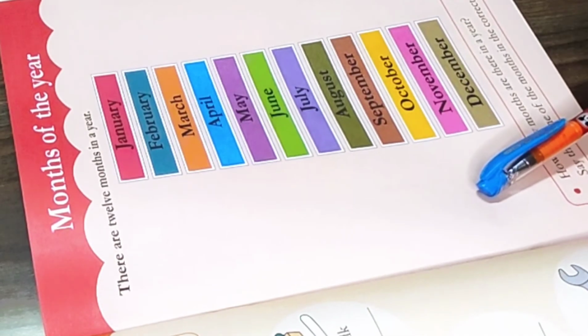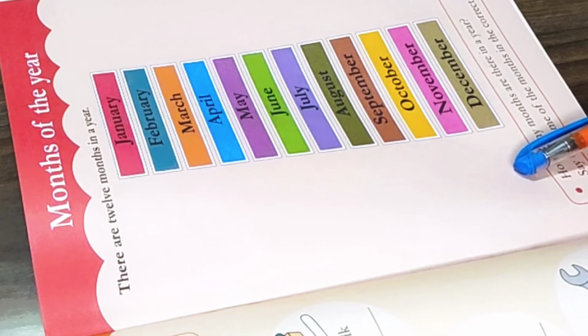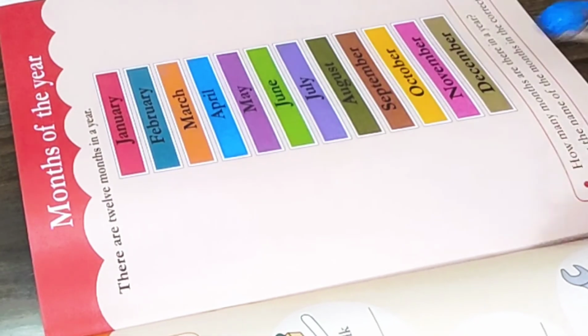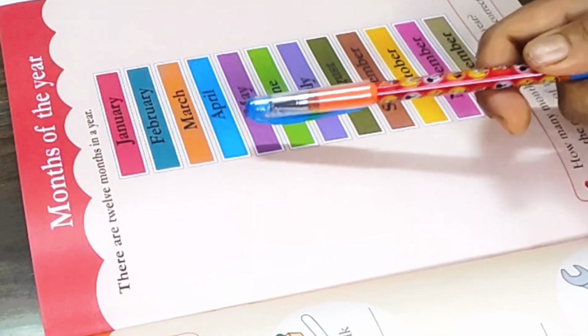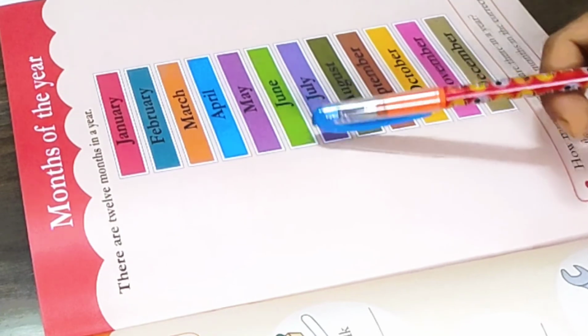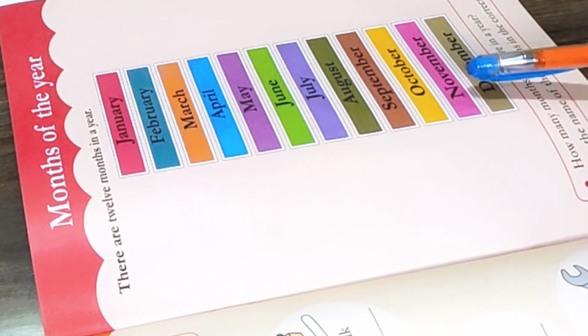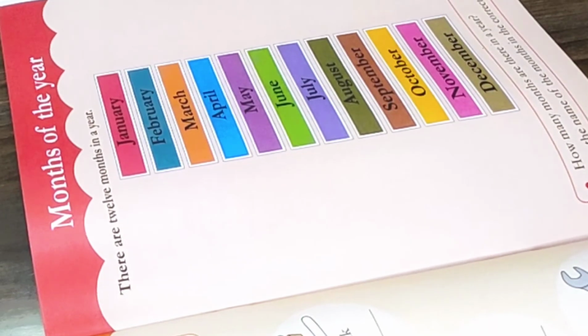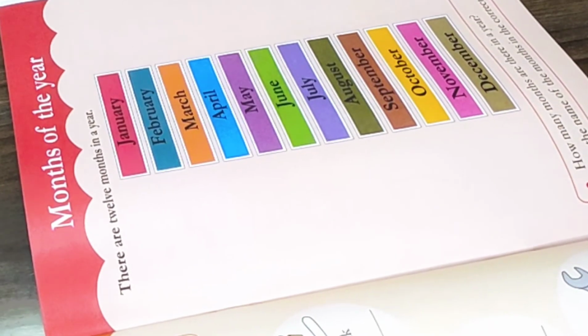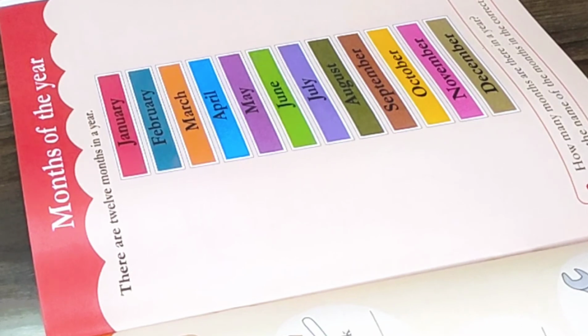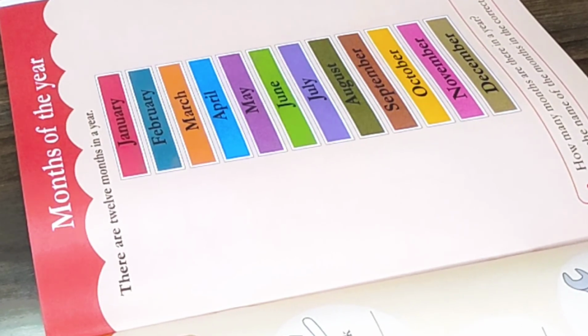In months of the year, the child should know there are 12 months in a year and their names: January, February, March, April, May, June, July, August, September, October, November, December. And the child should answer a few questions like how many months are there in a year, say the names of the months in the correct order, and which month your birthday falls in.